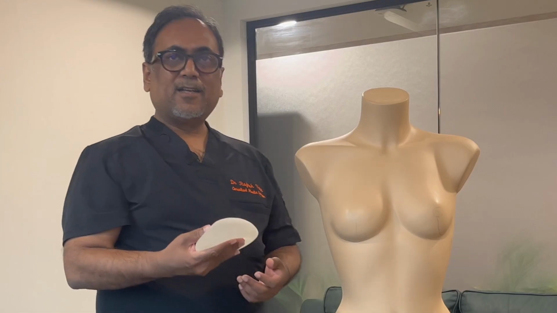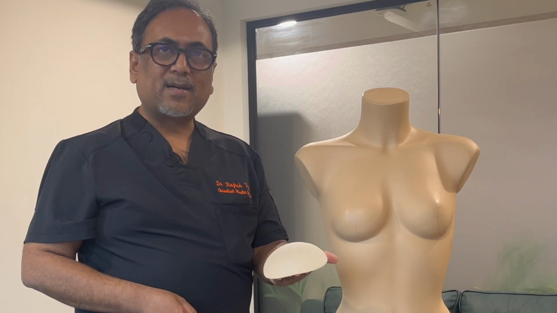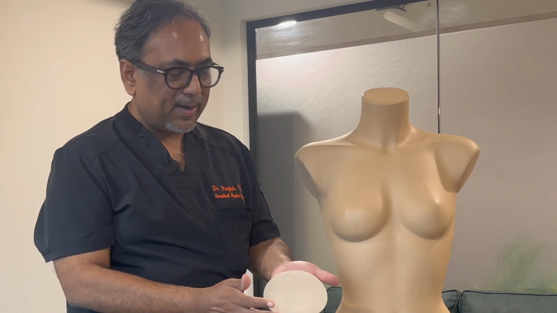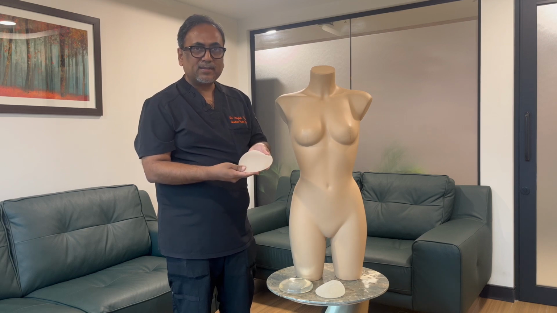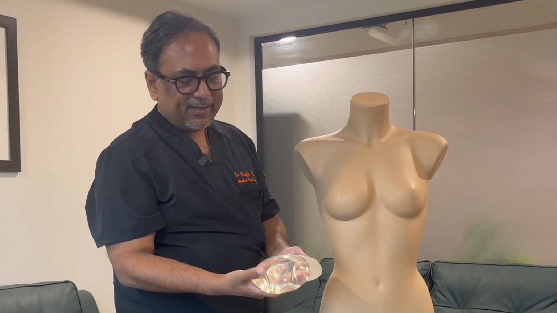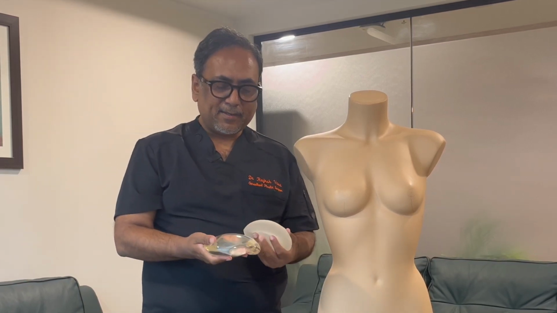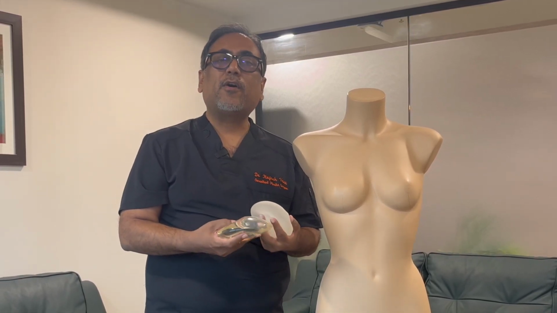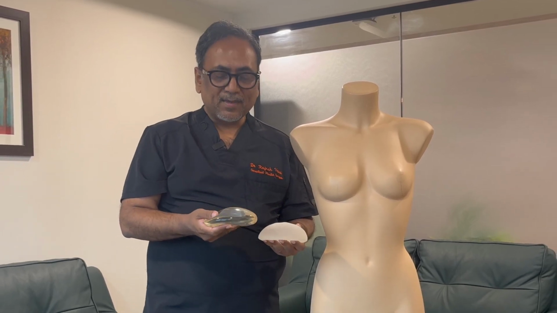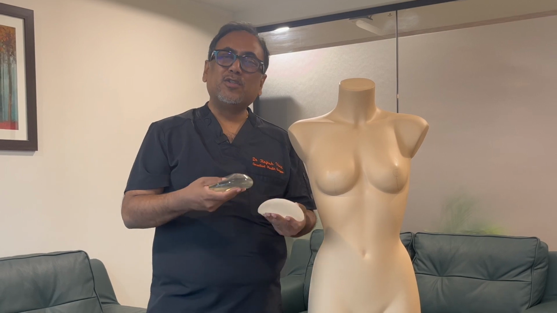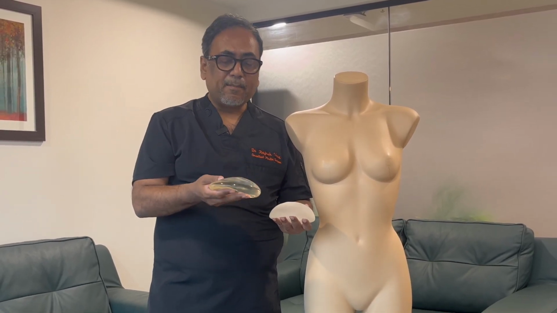This is a round implant that is most preferable by us in our practice. You can see this is a round implant, and it is textured. So you have textured implants as well as smooth implants. Now it has been proven that the association of anaplastic large cell lymphoma, although the incidence is very rare, is negligible or even nil by using smooth implants.